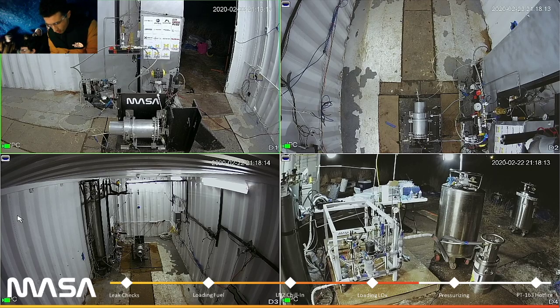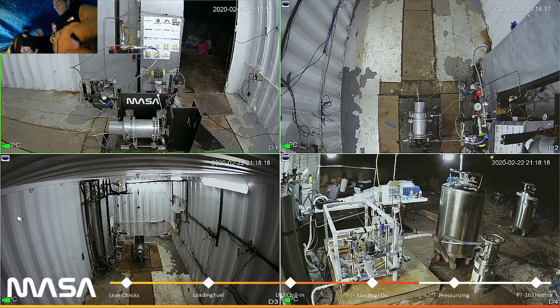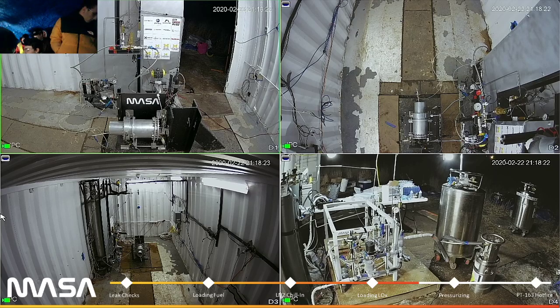Is LOX filled? No, we're about to. Okay, so the status now is liquid nitrogen has fully chilled the tank, and now the tank's empty, and we are waiting to fill liquid oxygen into the tank.